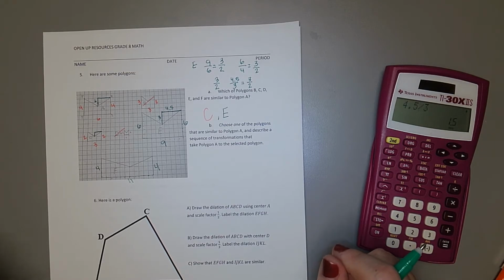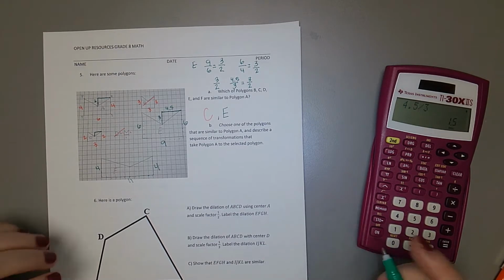Choose one of the polygons that is similar to A and describe the sequence of transformations that take polygon A to the selected polygon.